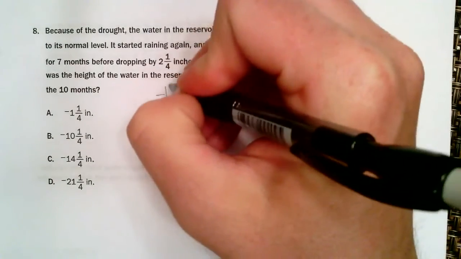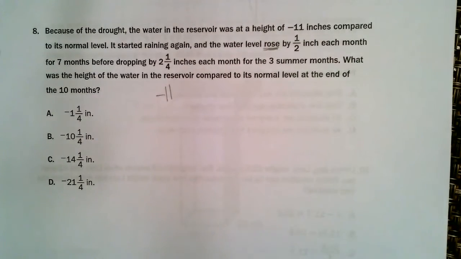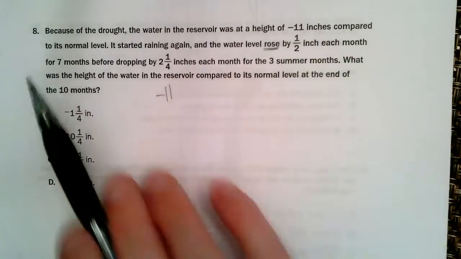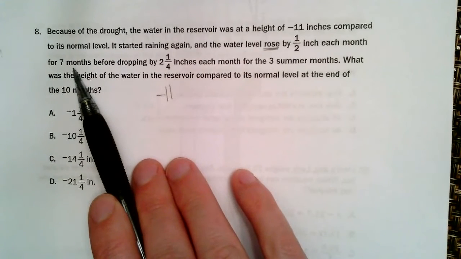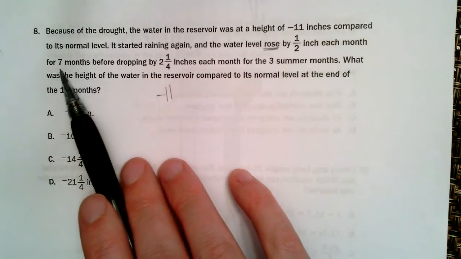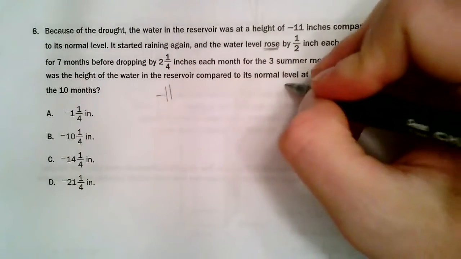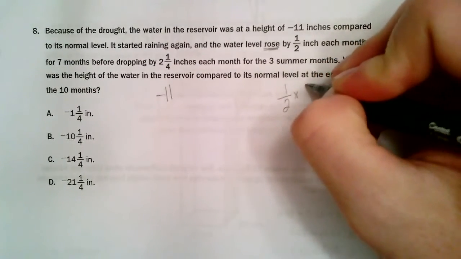So we're going to take it one part at a time. So the original amount was negative 11. So that's the number we're going to start with. It's negative 11. Okay, it started raining again, and the water level rose. So if it rises, that means it's increasing, which means I'm going to be adding. So it rose by 1/2 inch each month for 7 months. Okay, so I need to take 1/2 inch and multiply it by 7 because it happened each month for 7 months. So I have 1/2 times 7.